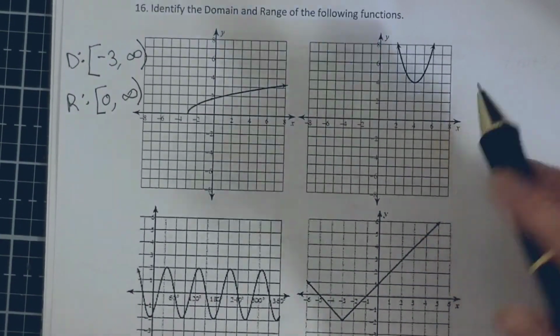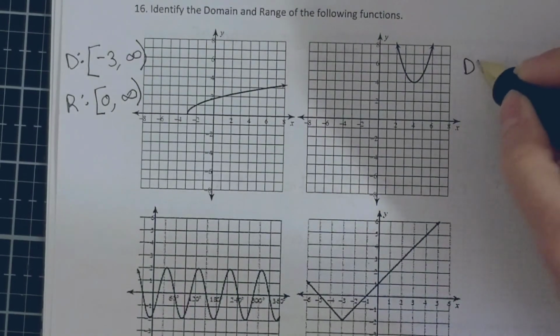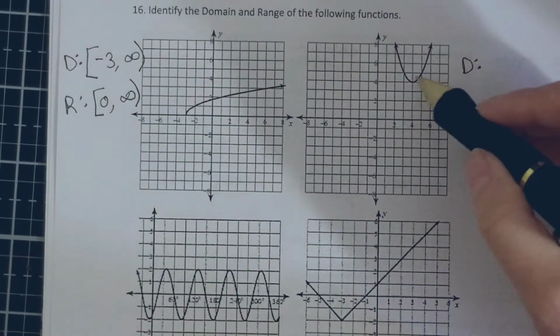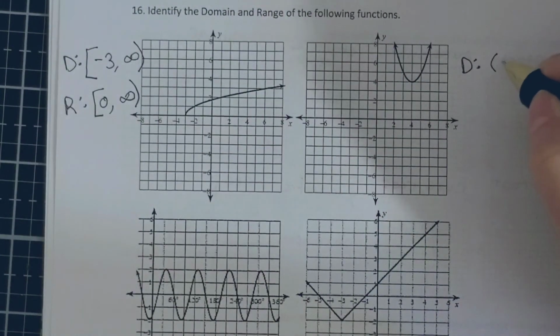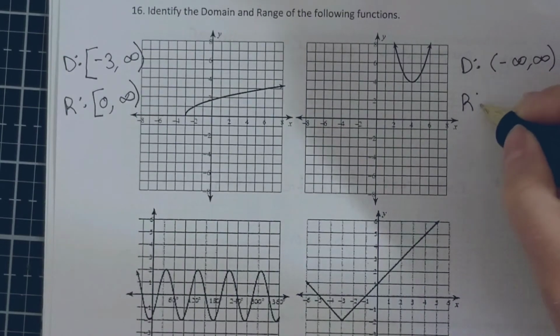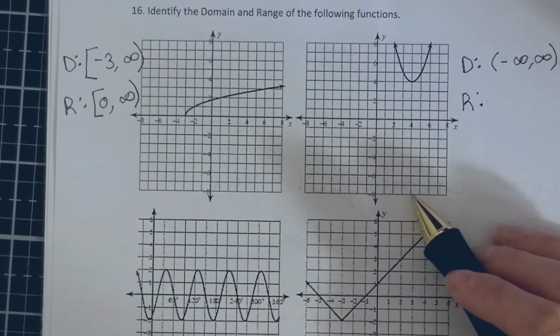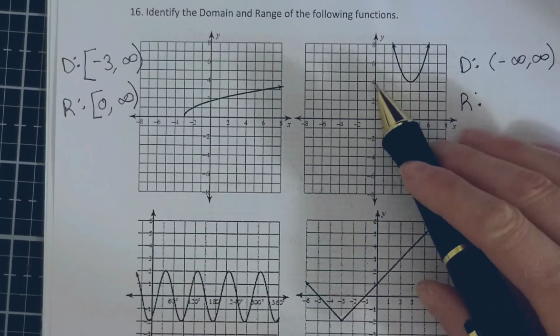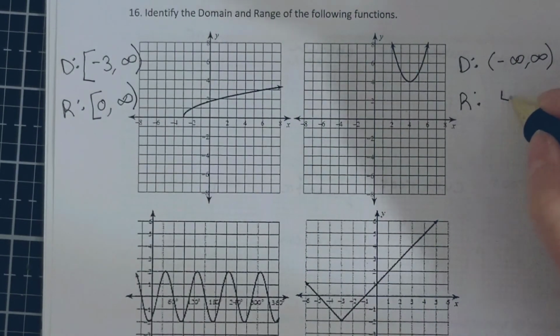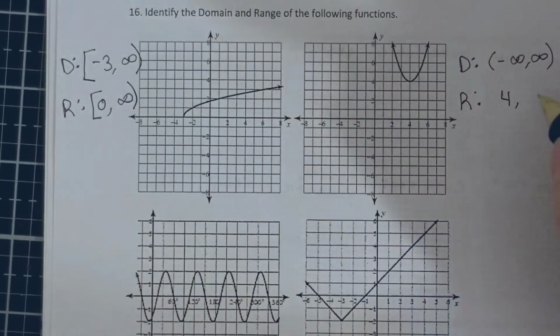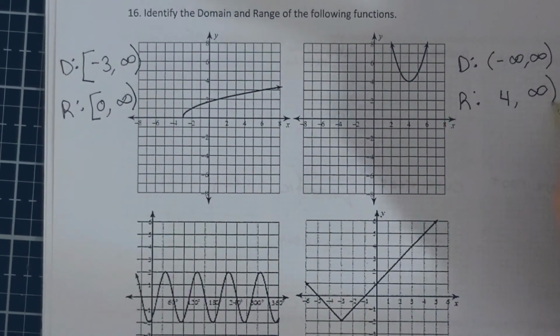Okay, the U-shape over here, domain, because this keeps spreading out over and over, it will eventually cross the entire x-axis, -infinity to infinity. The range, I start from the bottom. I'm going to come over and read the y-coordinate, so that would be 4 to infinity. Infinity will get a parenthesis, 4 will get a bracket.